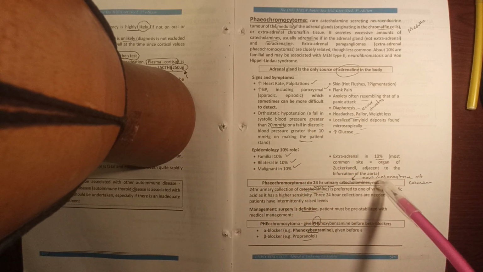Epidemiologically, the 10% rule: familial 10%, bilateral 10%, malignant 10%, extra-adrenal in 10%. Most common extra-adrenal site is the organ of Zuckerkandl, adjacent to the bifurcation of the aorta. For diagnosis of pheochromocytoma, 24-hour urinary metanephrine is preferred nowadays, not catecholamine anymore.